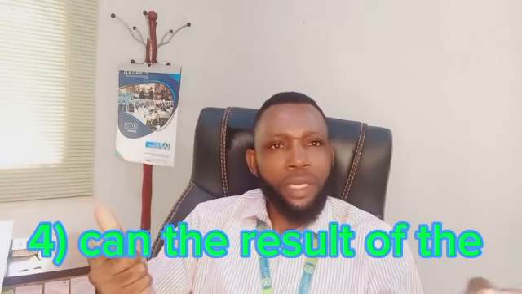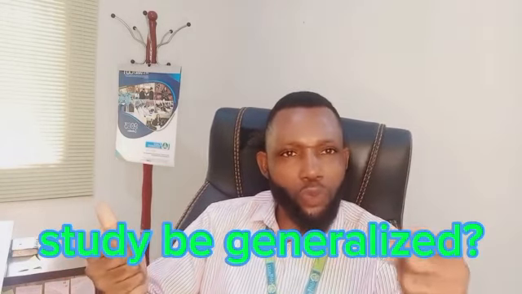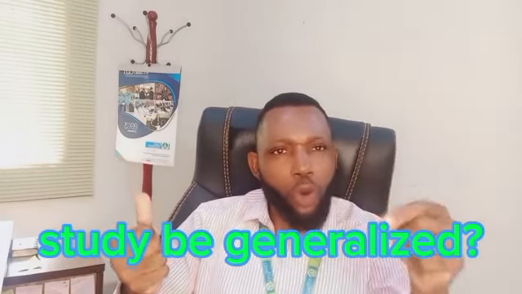Now, another question, number 4, is this: can the result of the study be generalized? Now, you must also answer this question to know whether the outcome of the study can be generalized. And when we talk of generalized, we are simply saying, can that outcome of the study be applied to a similar situation in another different context?